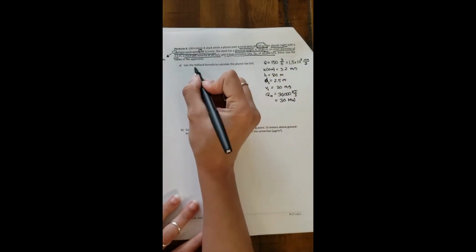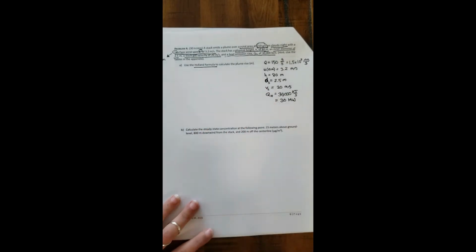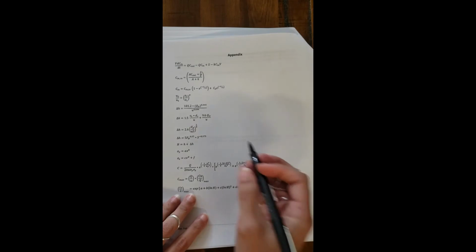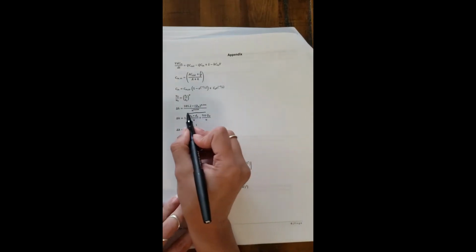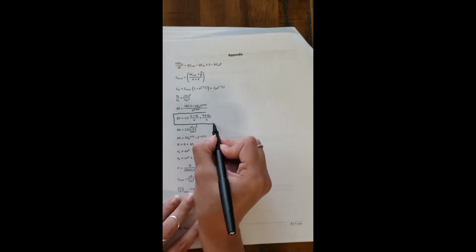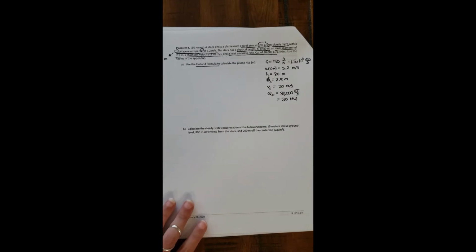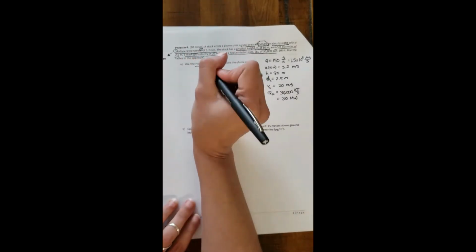Okay, so we're asked, first of all, to use the Holland formula. Now, I did provide some equations to you, but hopefully you already had those listed on your cheat sheet. But if you did not, the Holland formula is on the back right here, and this is the equation that we would be using. So we're going to copy that over to our sheet right here.